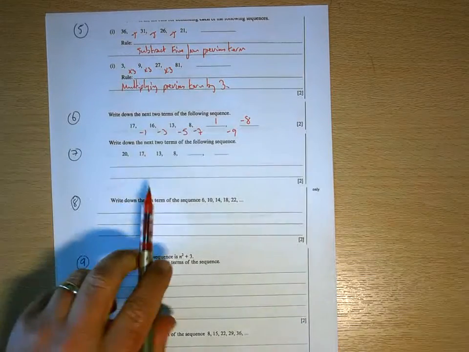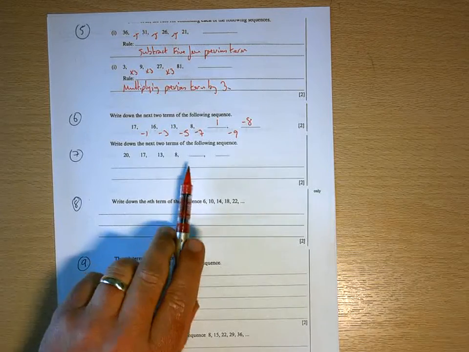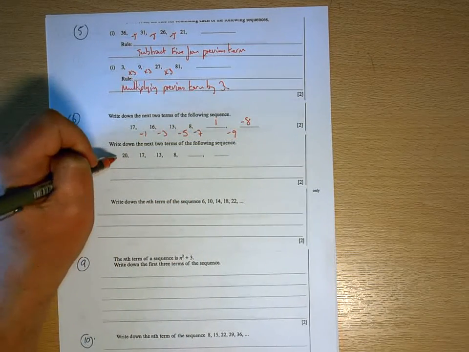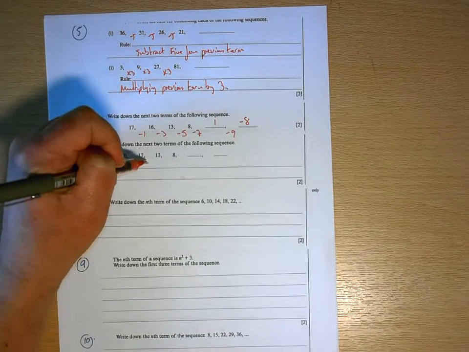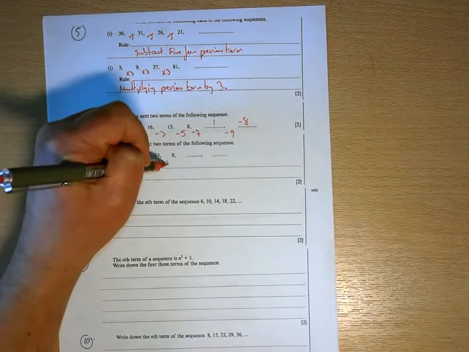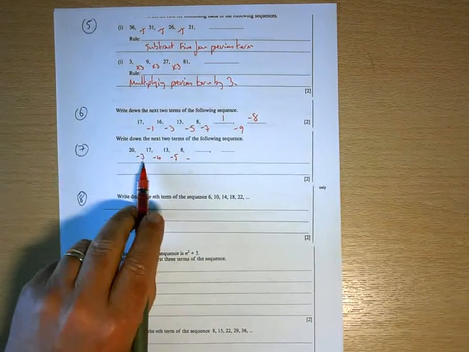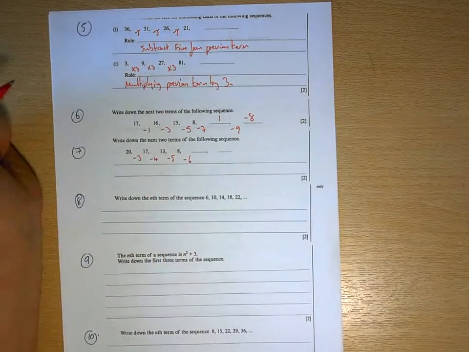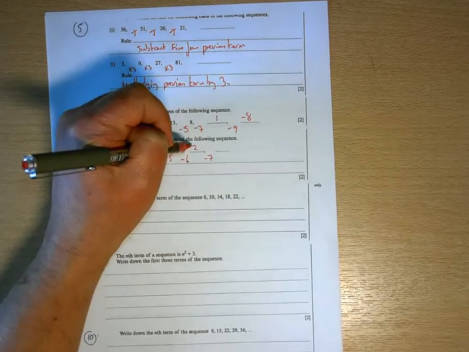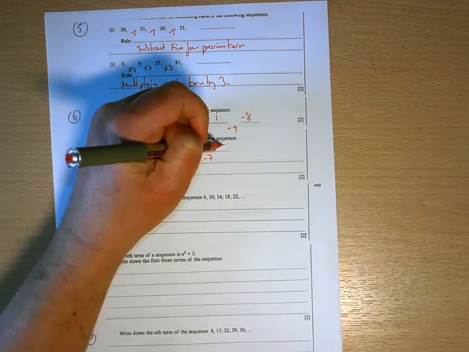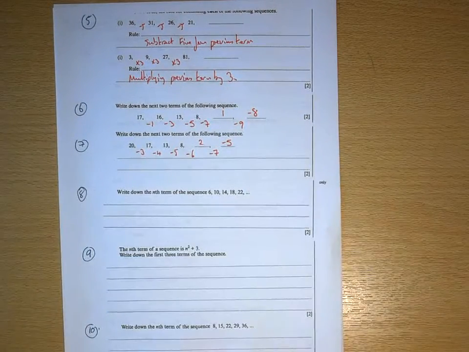Question 7, again, write down the next 2 terms, work out what the rule is and then use it. First of all, it's going down, so it's a subtract by 3, then it's going down by 4, then it's going down by 5, so it's definitely going to be subtract 3, 4, 5, 6 is going to be next. 8 take away 6 is 2, then I'm going to take away 7, 2 take away 7 is minus 5. So the next 2 terms will be 2 and negative 5.